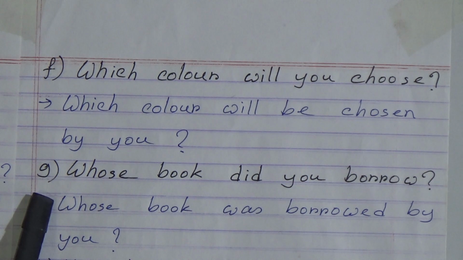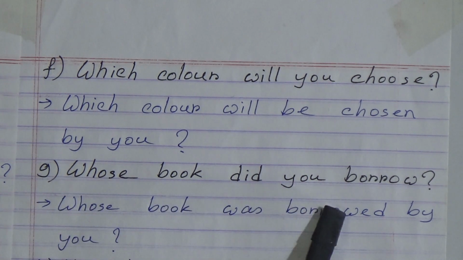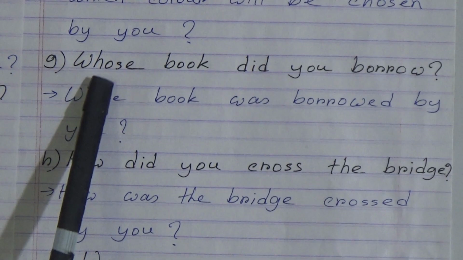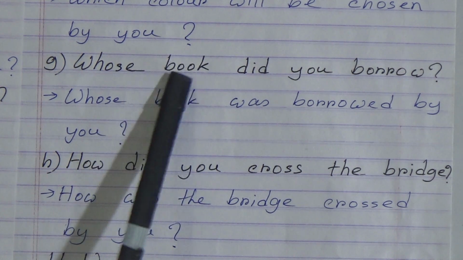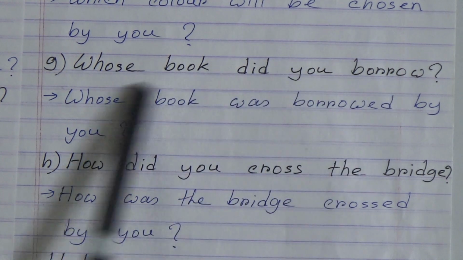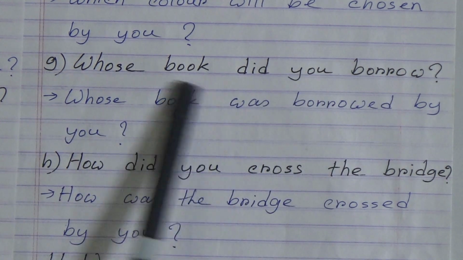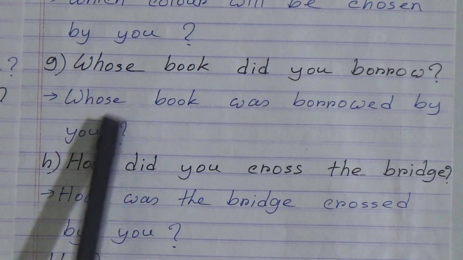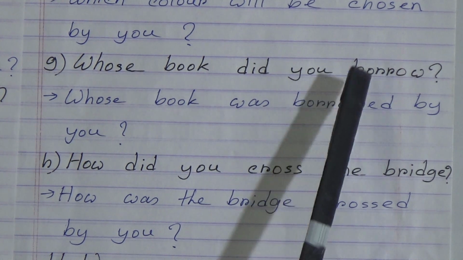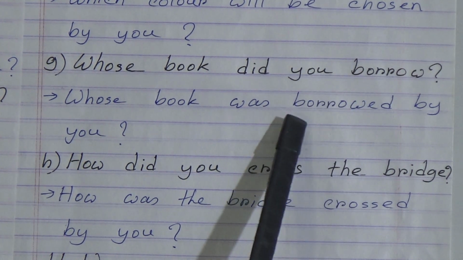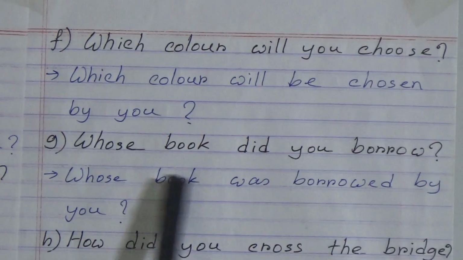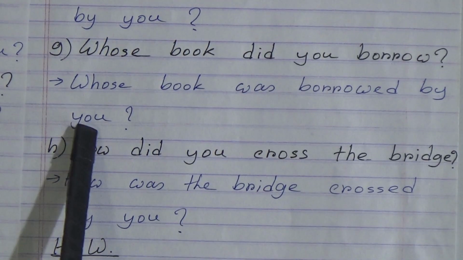Next example, number G. Whose book did you borrow? Again, see, the word whose is used and we have a noun with it. Whose book? Whose book did you borrow? So we are keeping whose book together at the beginning. Whose book, and here was borrowed. Okay, the past participle of borrow, borrowed, and the auxiliary has become was. Whose book was borrowed by you.